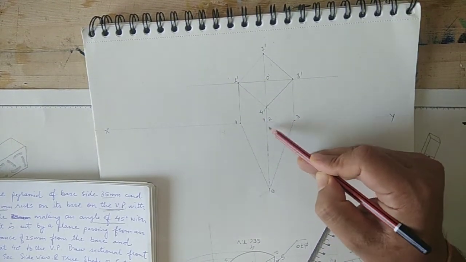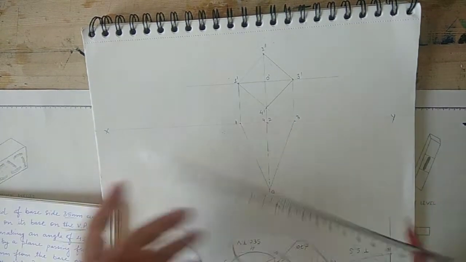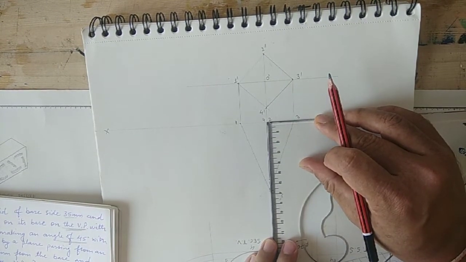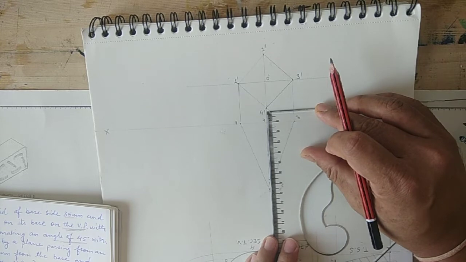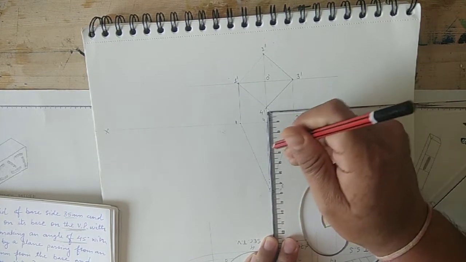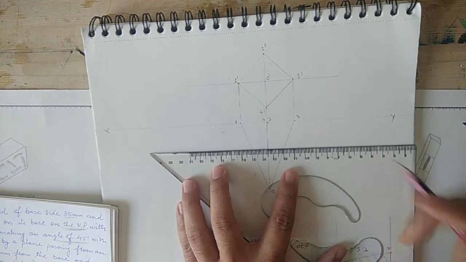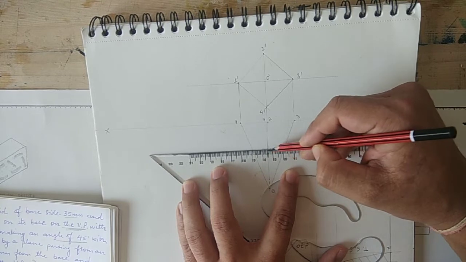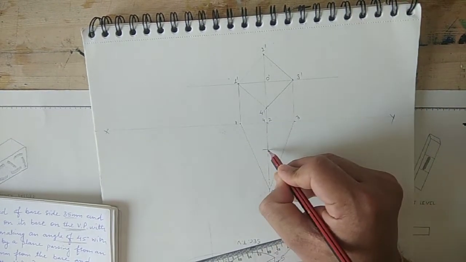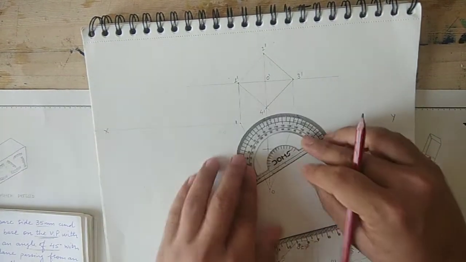From here measure 25 mm on the reference line. From this reference point 25, measure 40 degrees.